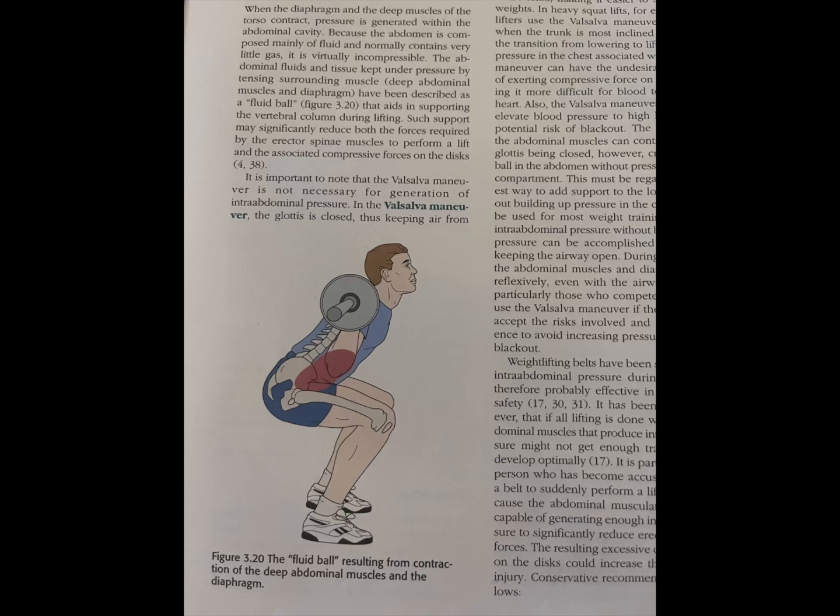During a strenuous lift, the abdominal muscles and diaphragm contract reflexively even with the airway open. Lifters, particularly those who compete, may choose the Valsalva maneuver if they recognize and accept the risk involved and have experience to avoid increased pressures to the point of blacking out.